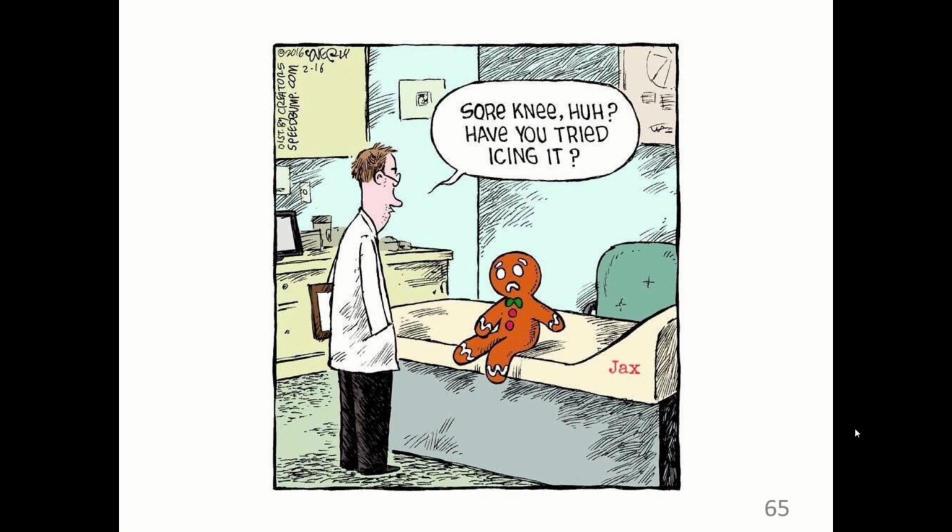And then we have the gingerbread man. The doctor is saying, "Sore knee, huh? Have you tried icing it?" Ha ha.